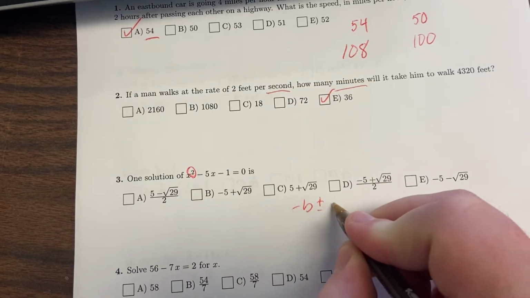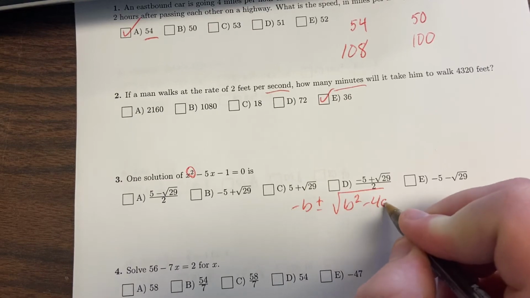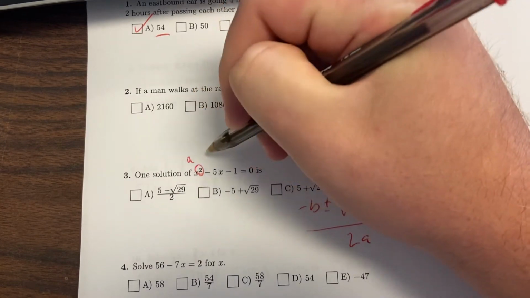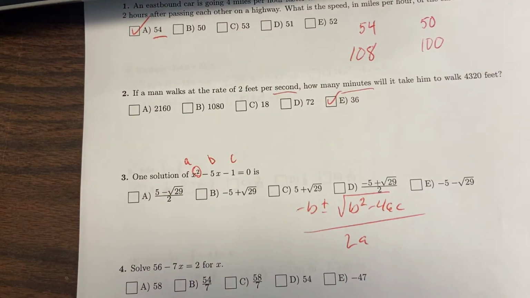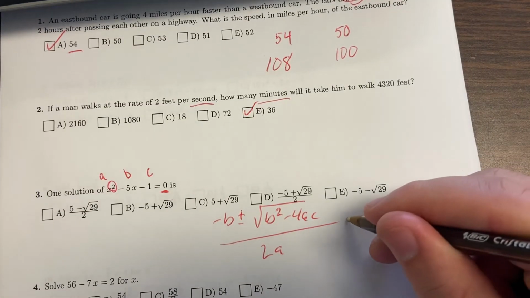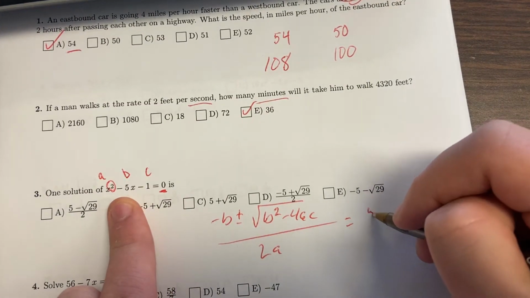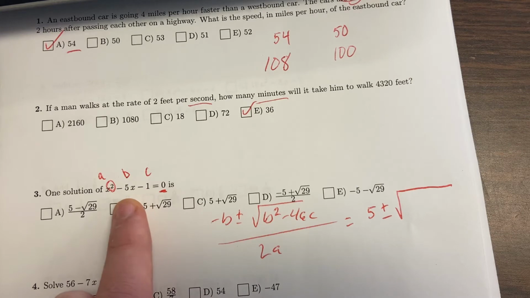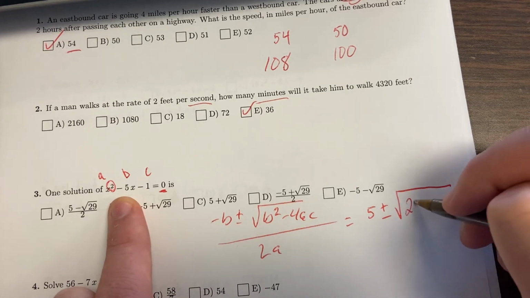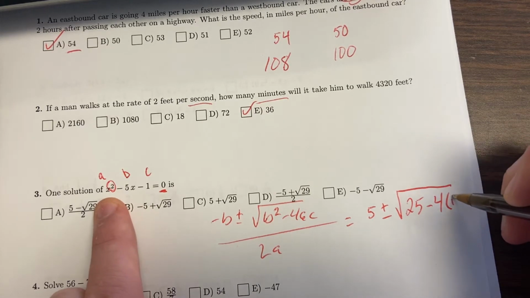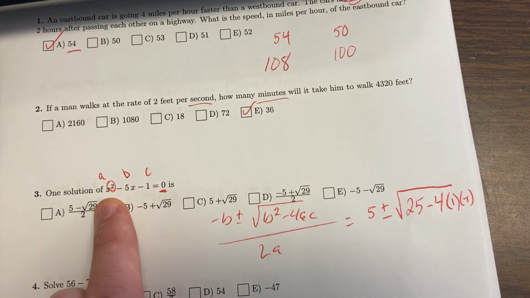Remember, it's negative b plus or minus the square root of b squared minus 4ac, all divided by 2a. And remember, the a is the x squared coefficient, the b is the x coefficient, the c is the constant. Biggest thing to remember here, it is set equal to 0. Okay, so let's fill in our values here. This is going to be a negative b. My b is a negative 5, so negative, negative, so it's a positive 5. Plus or minus the square root of b squared. As b is a negative 5, 5 squared is 25. Minus 4 times my value of a, which is 1. My value of c is a negative 1.